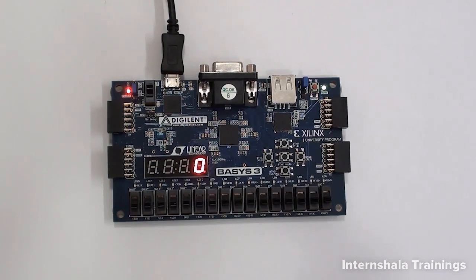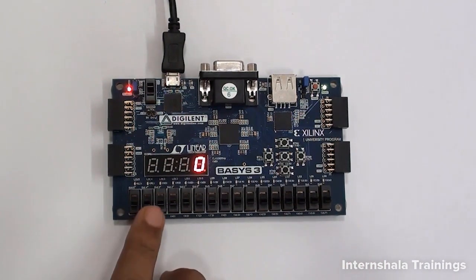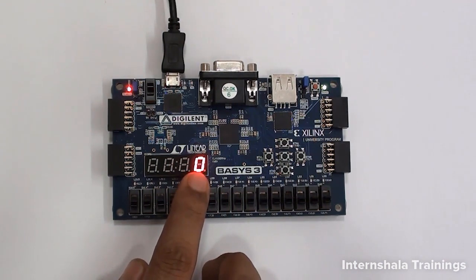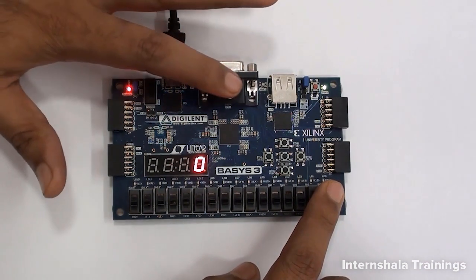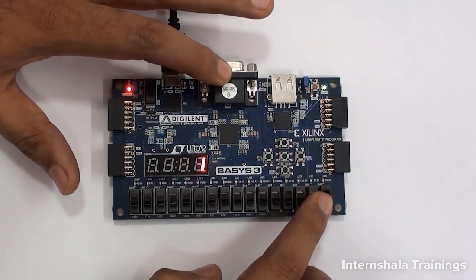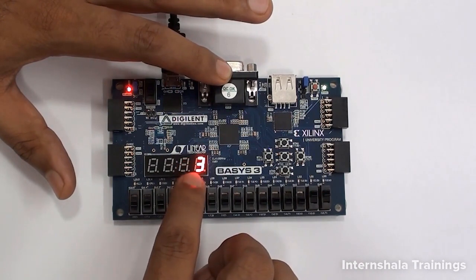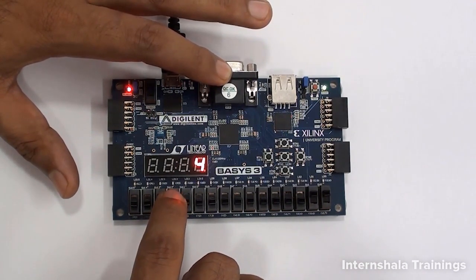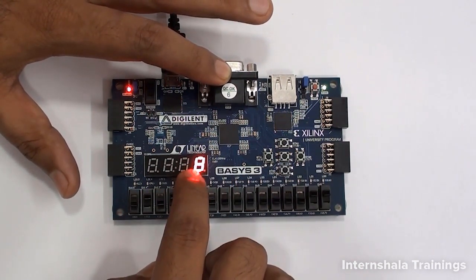Now we are going to define the inputs through these switches. These 4 are for input A, these 4 are for input B, and one is for the carry. Our output will be displayed on this 7 segment display and the output carry will be displayed on this LED. So first of all I am giving A as 1 and now you can see 0 plus 1, the answer is 1. Now I make it as 3 and 0 plus 3, it is 3. Now I make 1 on this side, so 1 plus 3 is 4. Now I make 4 more, so 4 plus 4, that means 8.